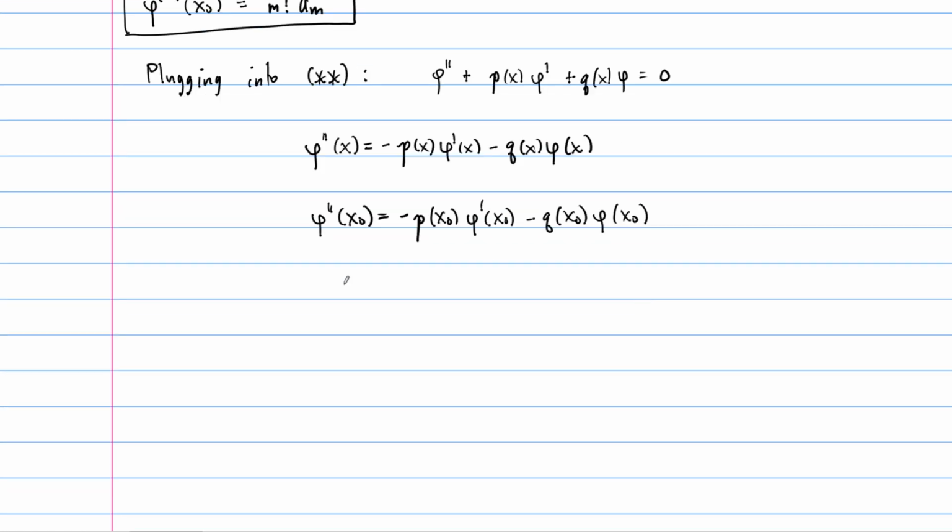And then we can say, all right, well, phi double prime at x naught, on one hand, we know it's equal to 2a2, right? We just worked that out. On the other hand, it's equal to this. Well, what is this? I'm going to write this as negative p naught, so that's just p of x naught, times phi prime at x naught, that's a1, minus q naught, so that's the value of q at x naught, times phi at x naught, which is a0.